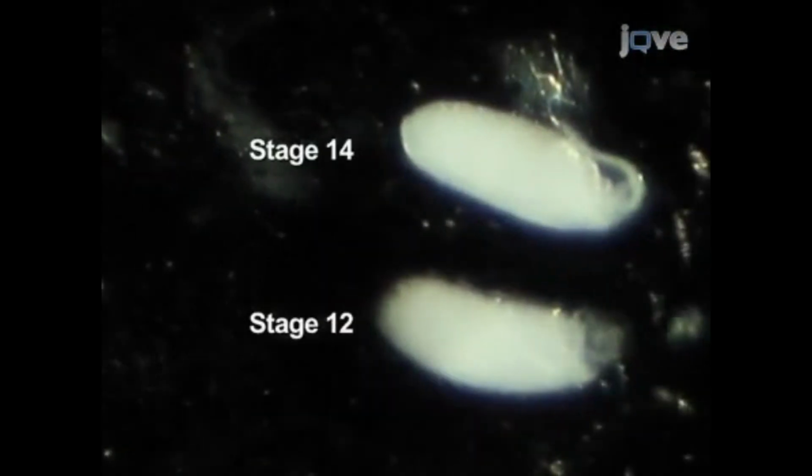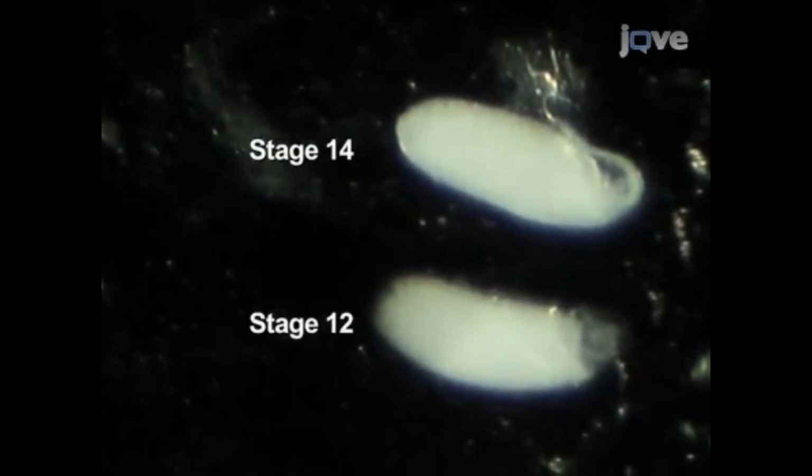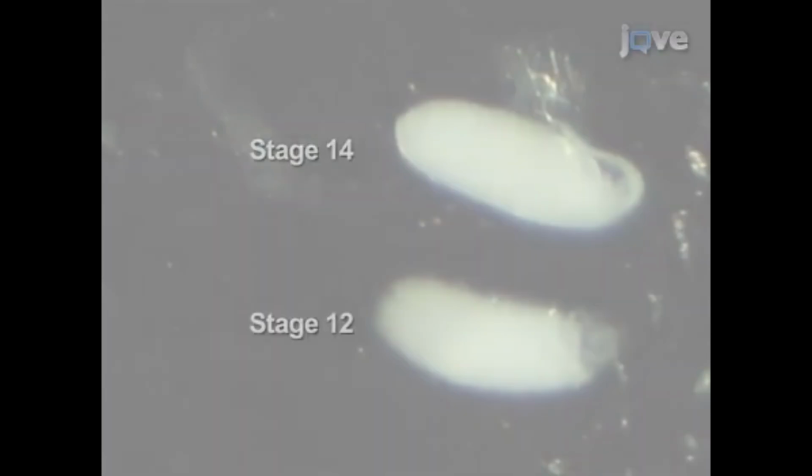Repeat this step until the ovarioles are spread out on the cover slip. When egg chambers are no longer stacked on top of each other, this step is complete. Using a dissecting probe, separate the late-stage egg chambers to facilitate imaging. To position stage 14 egg chambers, use forceps to grasp their dorsal appendages.